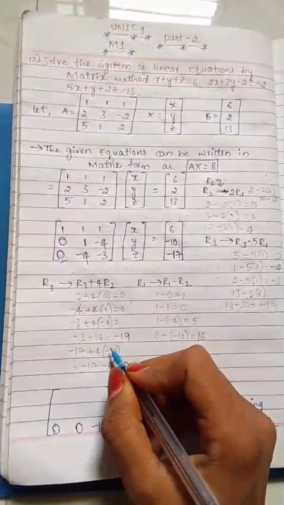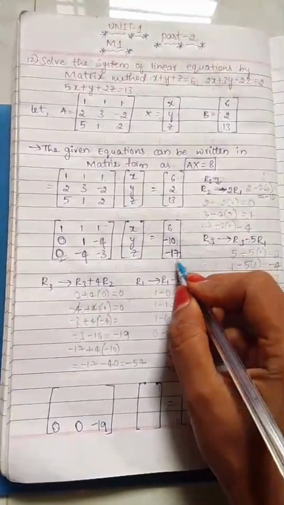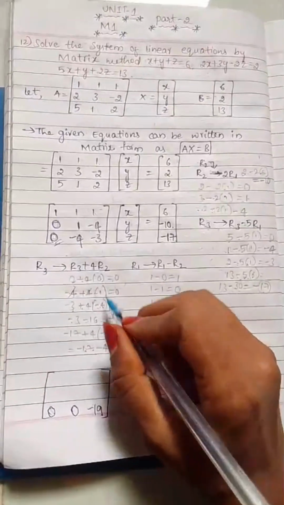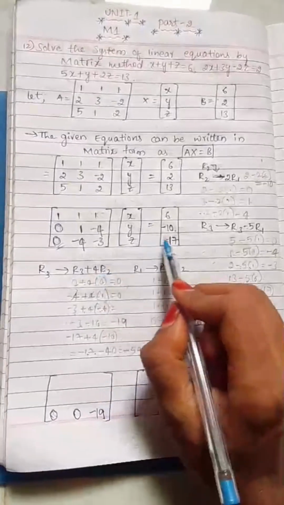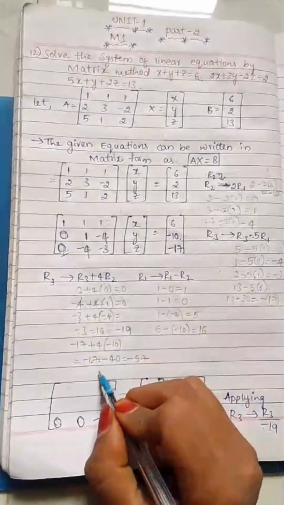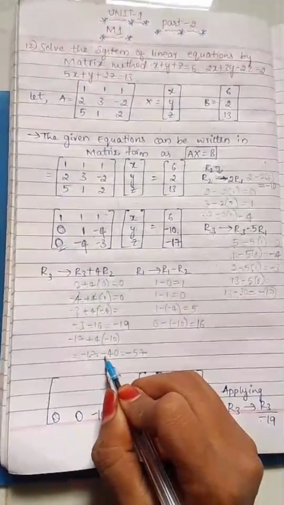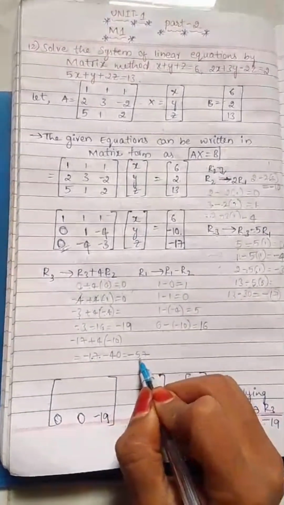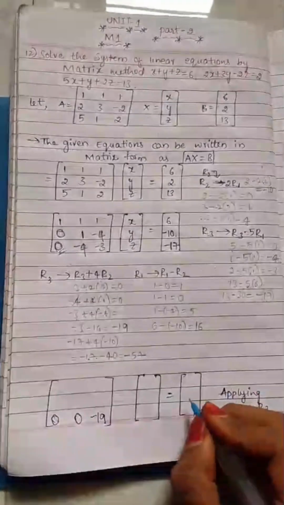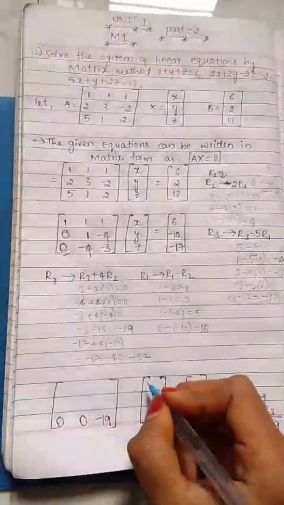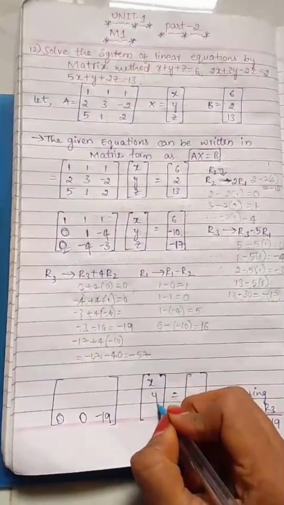Again I have R3 here. R3 is minus 17, minus 4 into R2. R2 is 10. 4 into 10, that is 40. Minus 17 minus 40, that will be minus 57. Write the minus 57 in this place. Write the XYZ as it is.